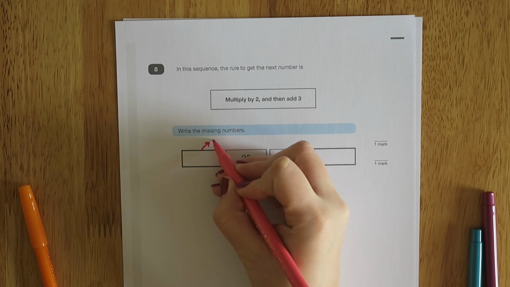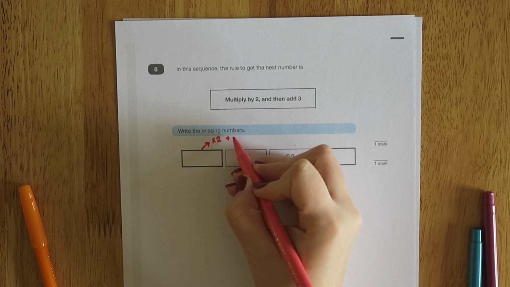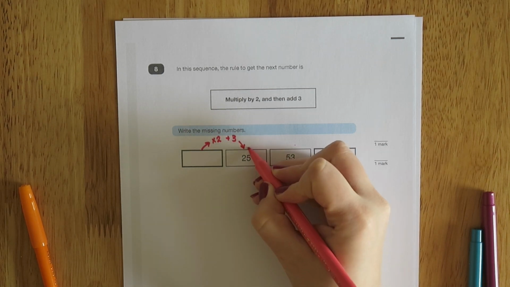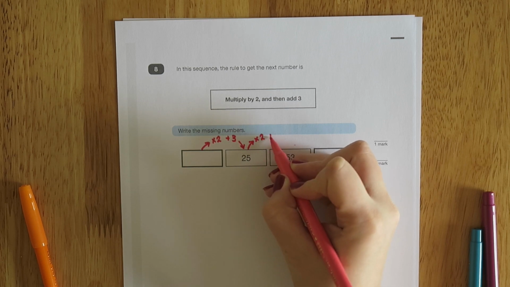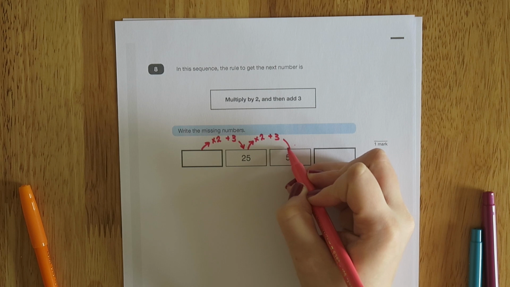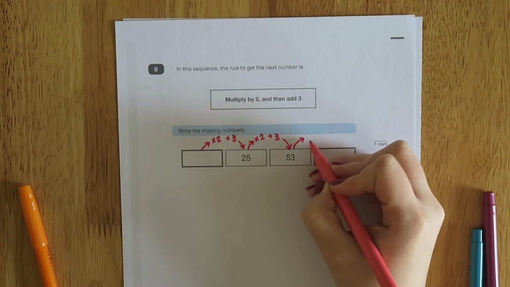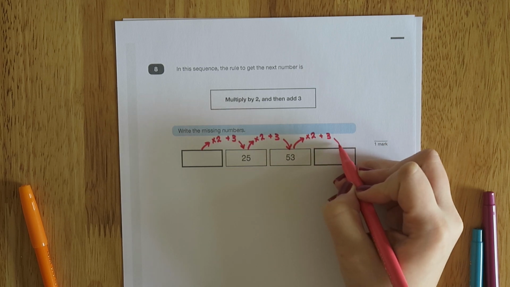So to get from one number to the next, we need to multiply by 2 and then add 3. To get from 25 to 53, we multiply by 2 to make 50 and then add 3 to get to 53. So to get from 53 to the next number, we multiply by 2 and add 3.